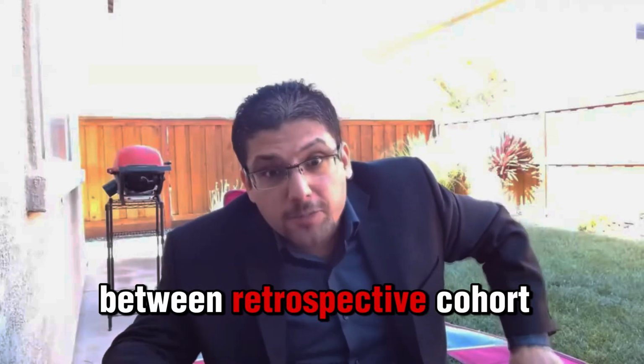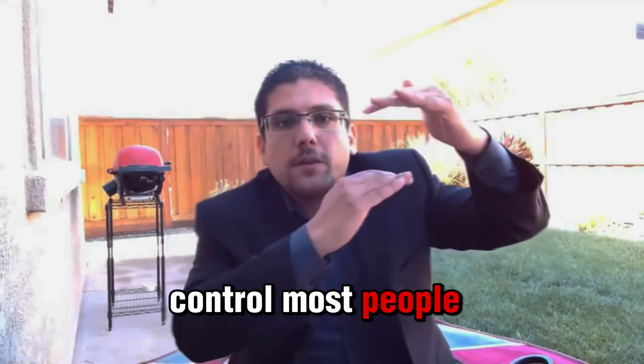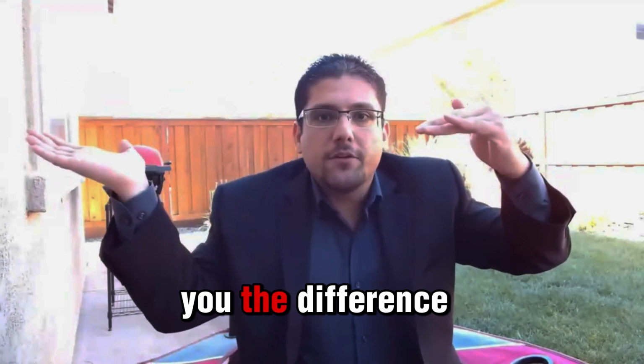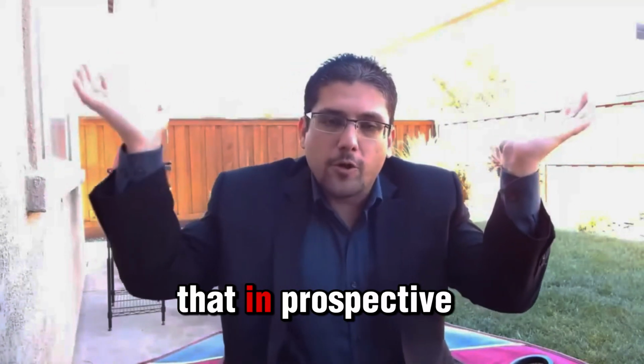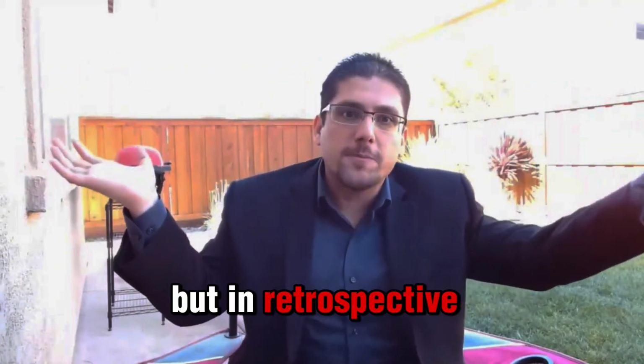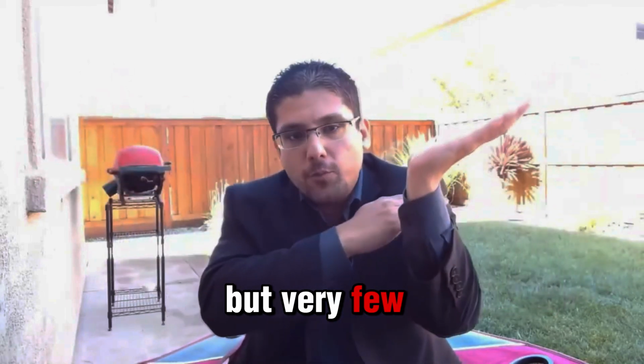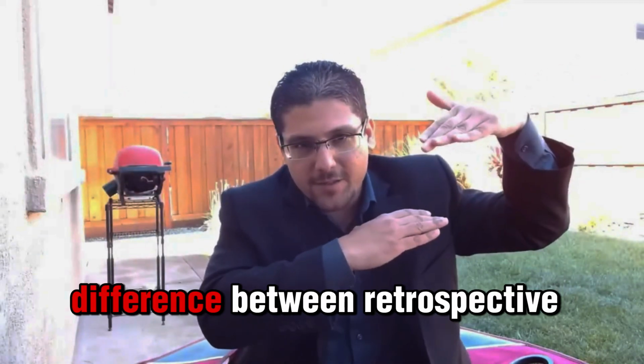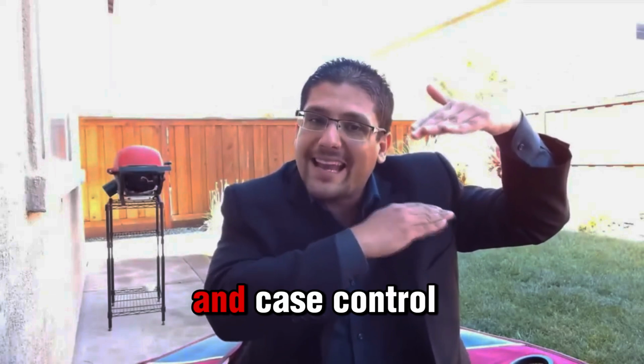The difference between retrospective cohort and case control. Most people confuse here. Everyone can tell you the difference between prospective and retrospective cohort: that in prospective cohort, you go into the future, but in retrospective cohort, you go into the past. But very few people will tell you what is the difference between retrospective cohort and case control?